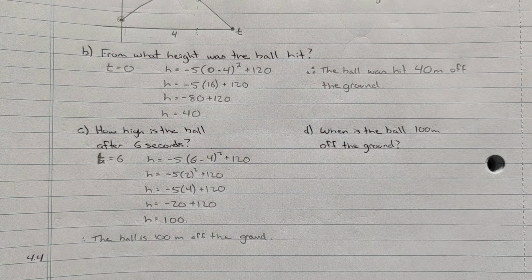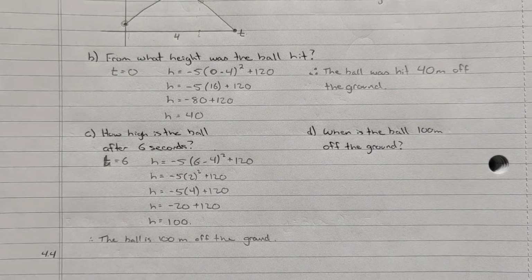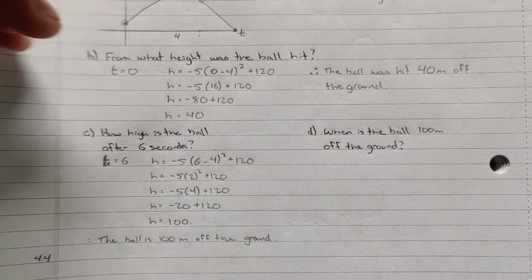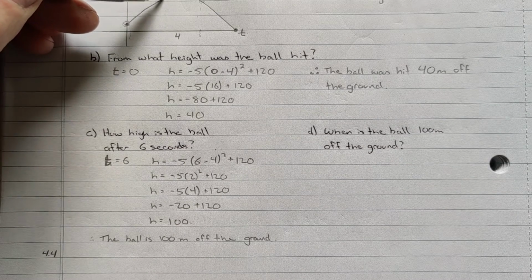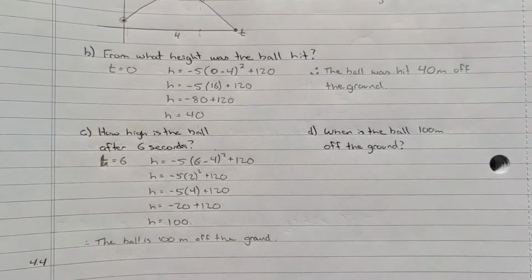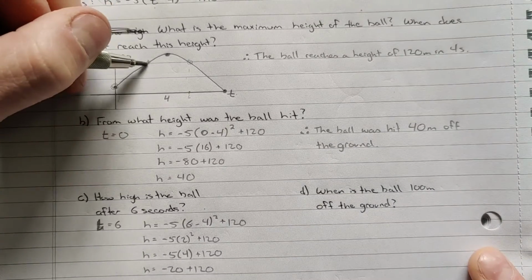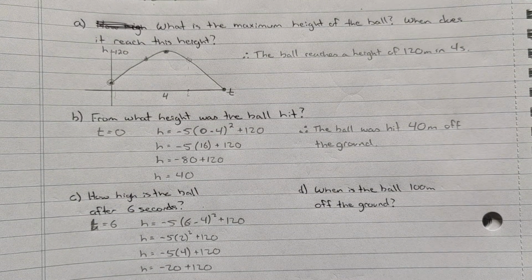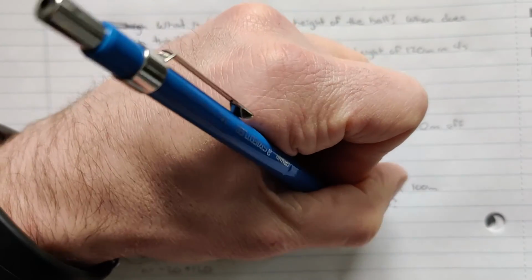Now this next question then seems weird. When is the ball 100 meters off the ground? Well, we know it's at 6 seconds, but there's also another time that it's going to be 100 meters off the ground because we have another 100-meter point over here. So it's going to hit 100 meters twice. So in order to determine the second situation where the ball is 100 meters off the ground, we're going to switch this around and sub in h equals 100.